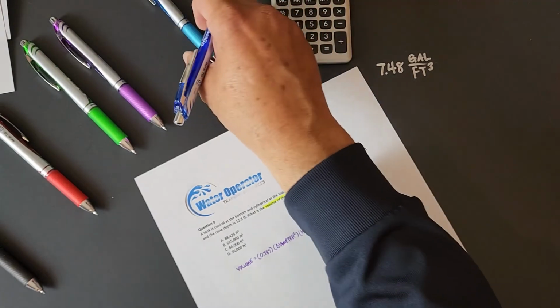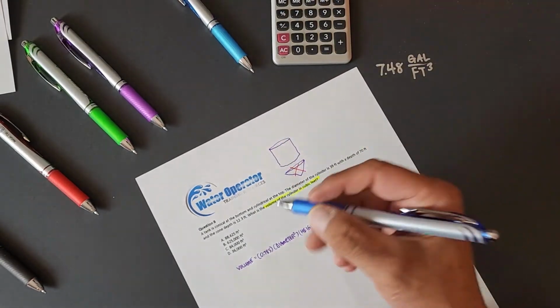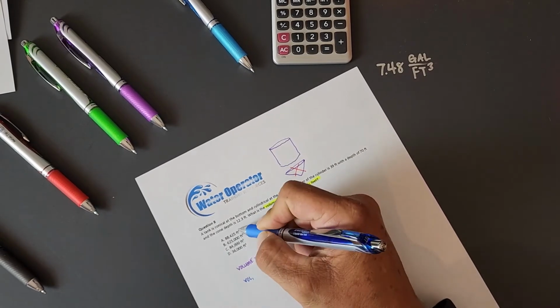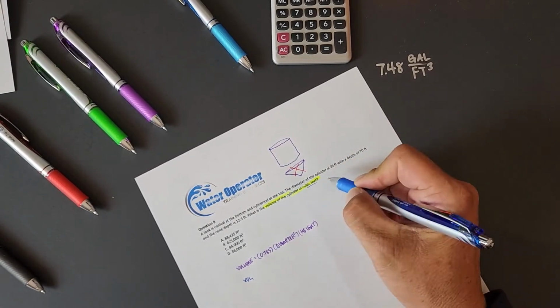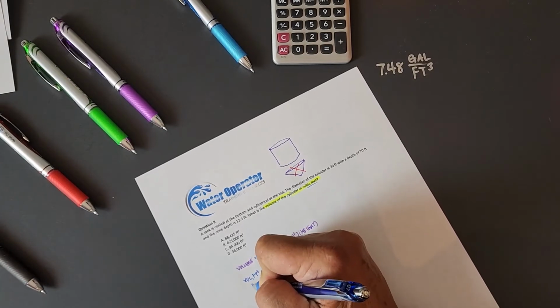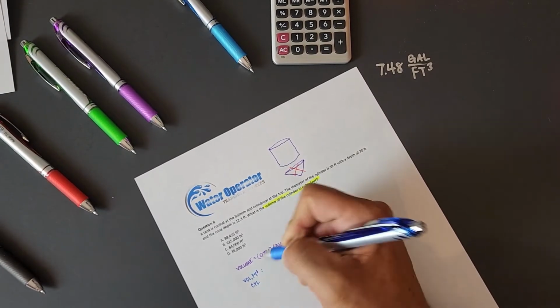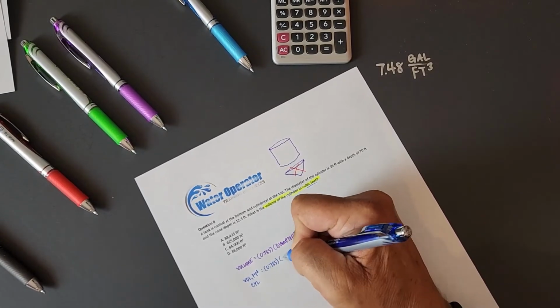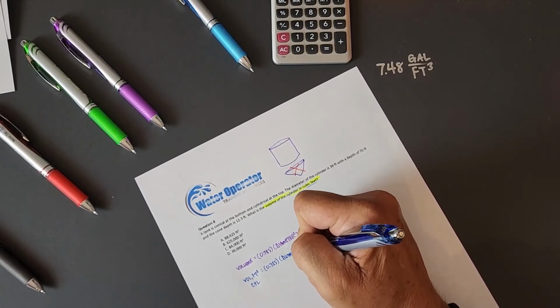So let's rewrite that equation for this question. We want volume. We want it in cubic feet. This is a cylinder. 0.785. We're going to multiply that by the diameter.